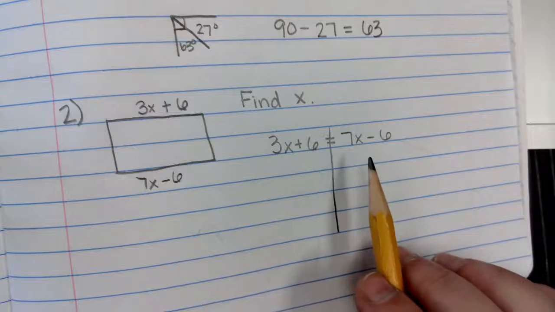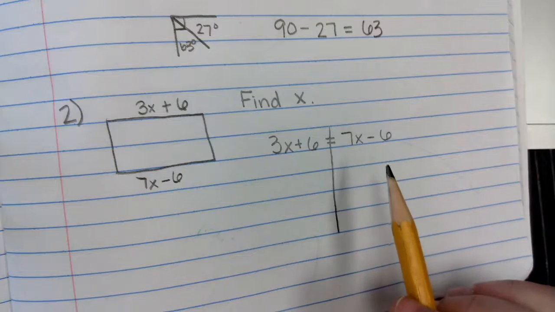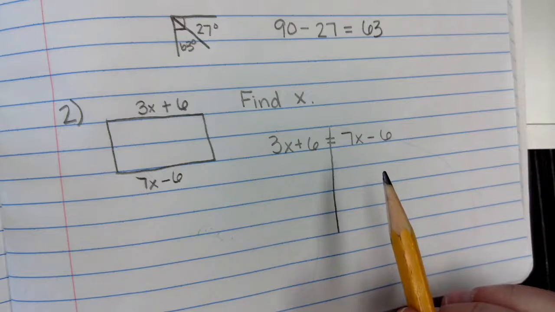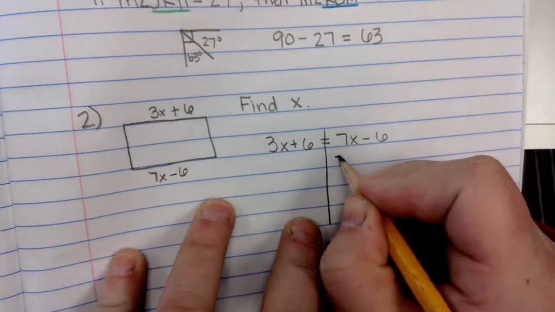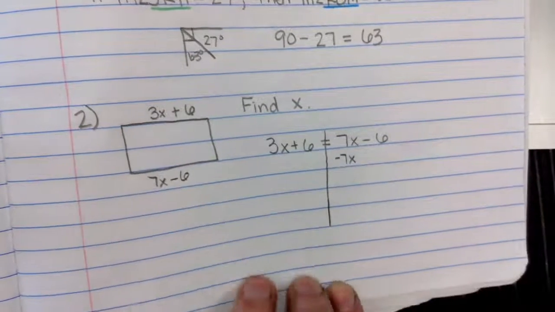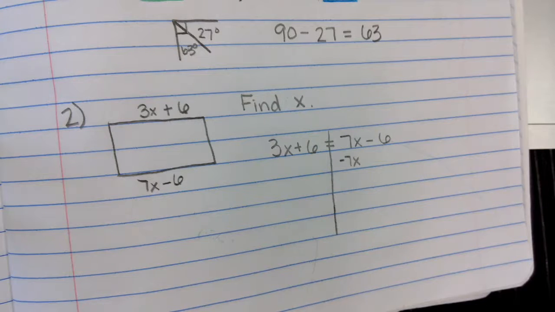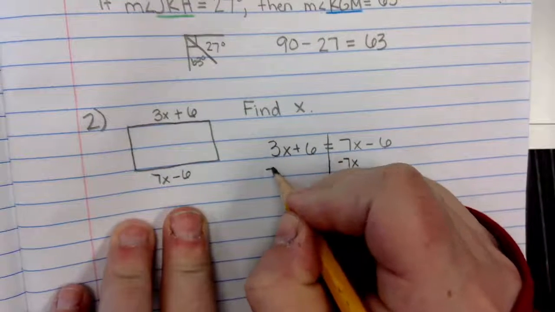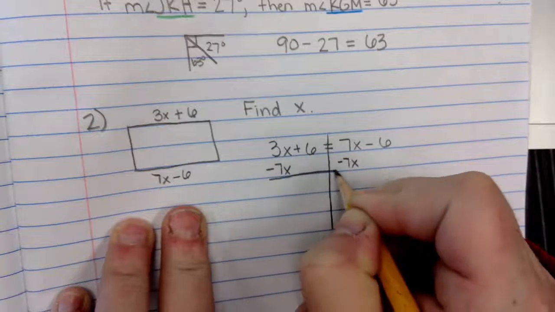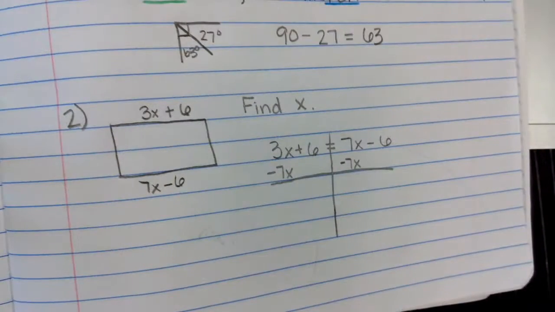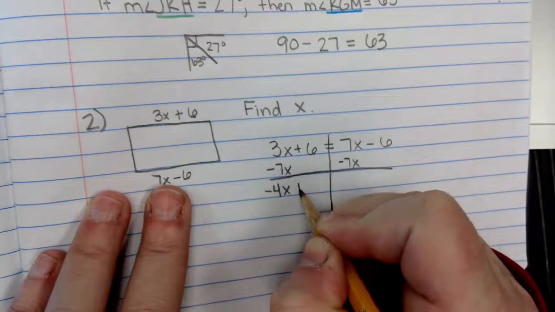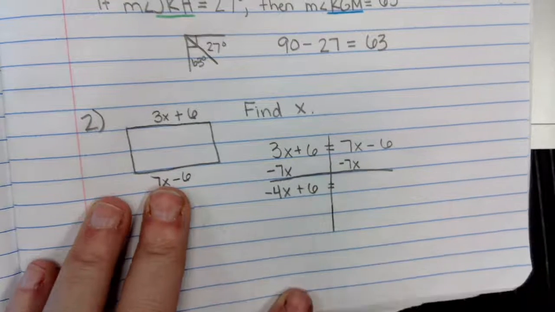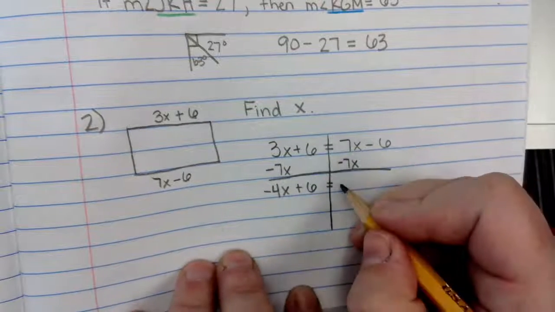On the other side, we do it right underneath that 3x. So 3 minus 7, negative 4x plus 6 equals, what am I left with on the right side? Negative 6. Good. All right, then what? Minus 6 on both sides. So negative 4x equals negative 12.